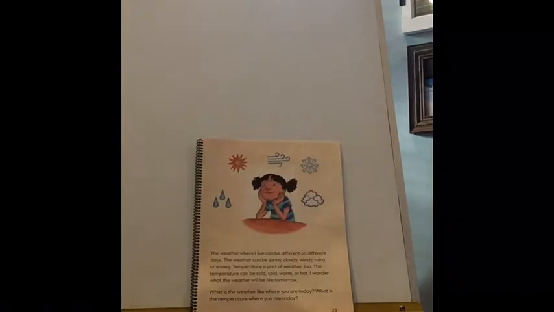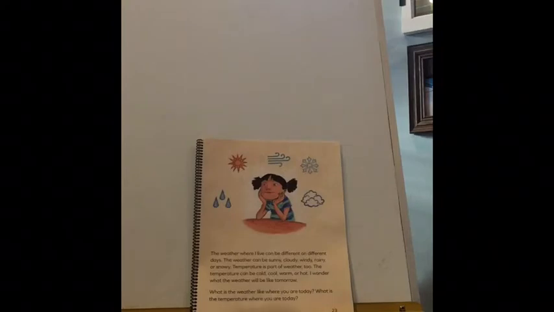The weather where I live can be different on different days. The weather can be sunny, cloudy, windy, rainy, or snowy. Temperature is part of weather too. The temperature can be cold, cool, warm, or hot. I wonder what the weather will be like tomorrow. What is the weather like where you are today? What is the temperature where you are today?